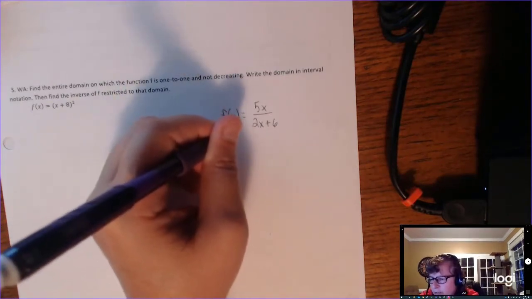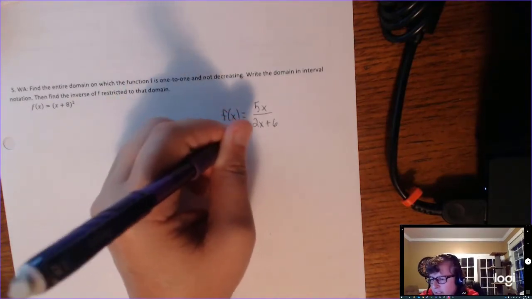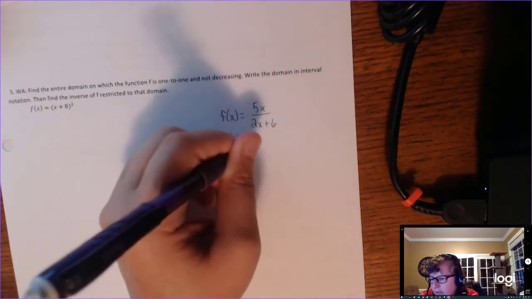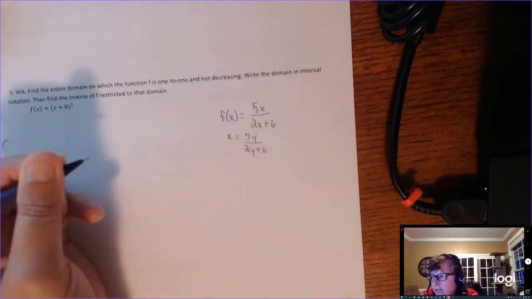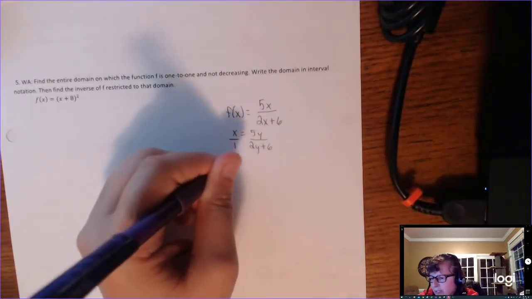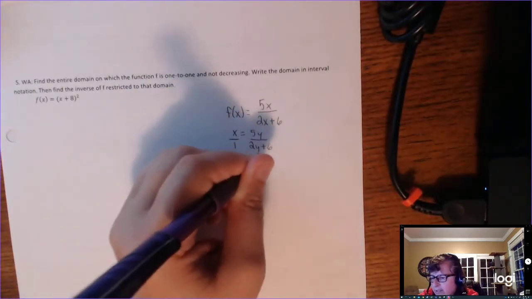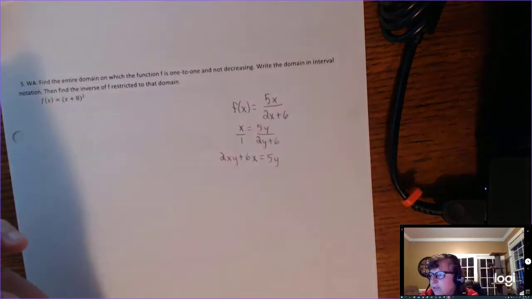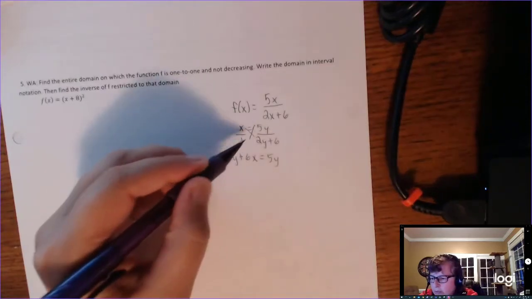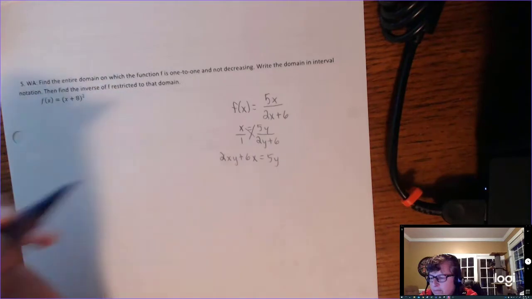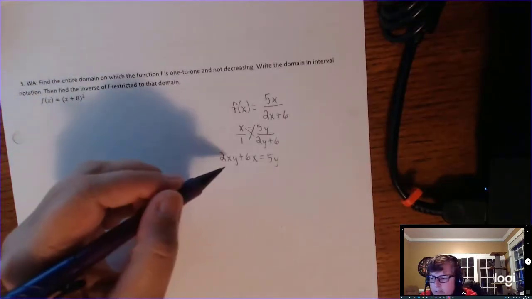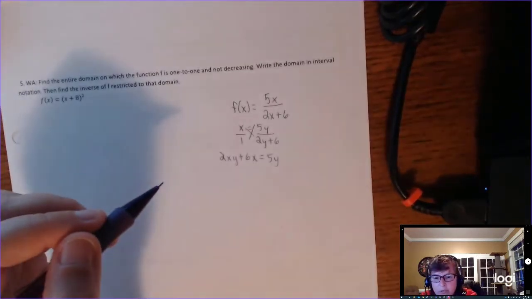So what we're going to do, switch the x's and y's. So this is going to be x equals 5y over 2y plus 6. We're going to cross multiply. So that's 2xy plus 6x equals 5y. I'm skipping a few steps. What I did was cross multiply and I went ahead and distributed. Okay, so I have three terms. Did you get three terms?